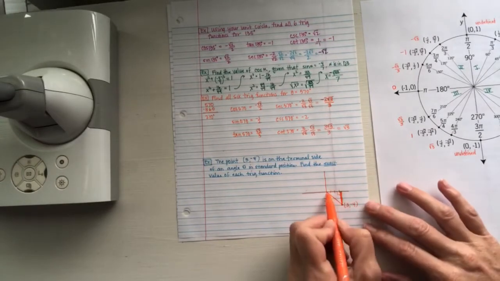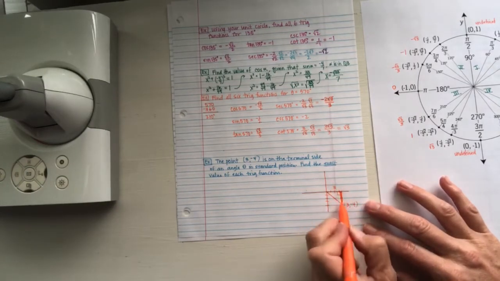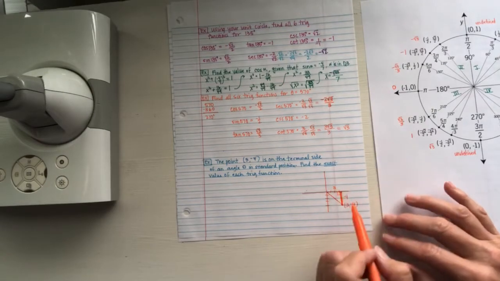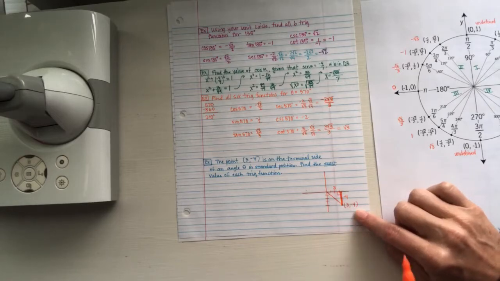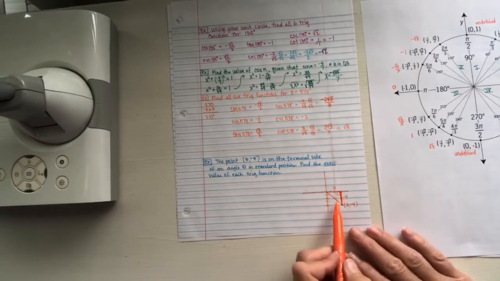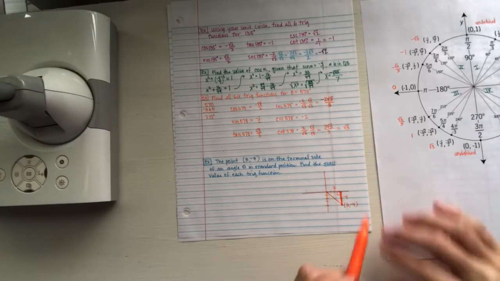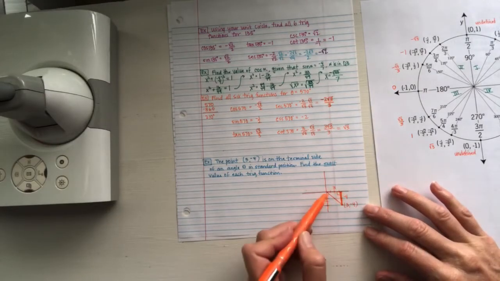Now, what is this length here, this side? Well, we know that's 3. We know this length here is -4, right? The length is 4, but we're going to call it -4 for now because we're in quadrant 4 here. Okay, what do I need to do now to find my hypotenuse? Well, we can use Pythagorean Theorem, right? So that means that we have a squared plus b squared equals c squared.